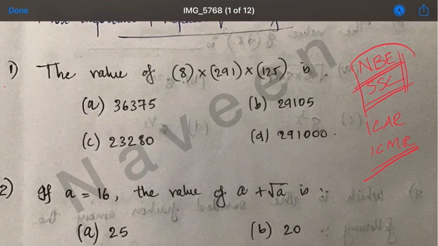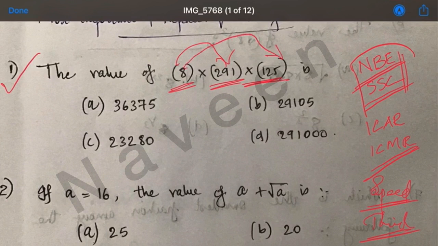So coming to the first question without much delaying, the value of 8 into 291 into 125. Your speed is what matters in these kind of questions, but I won't say that speed is the main thing. You must think how you can solve it easily rather than just doing hard work in the examination. Just look at this question. 8 into 291 is going to take you a long time. But just imagine 8 into 125. 125 when multiplied 8 times will give you the result 1000.